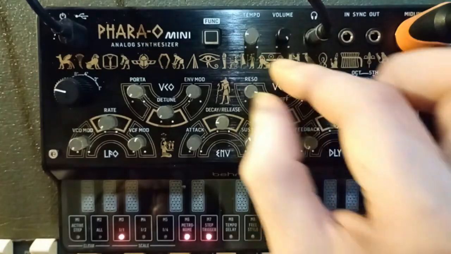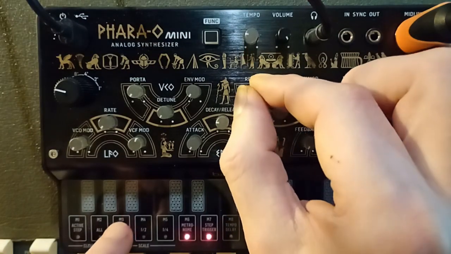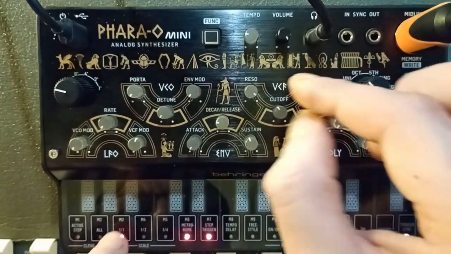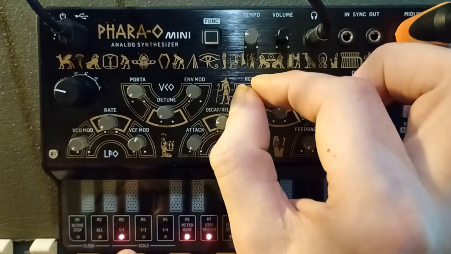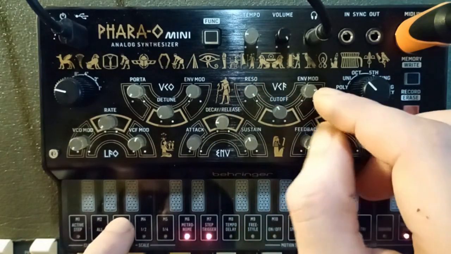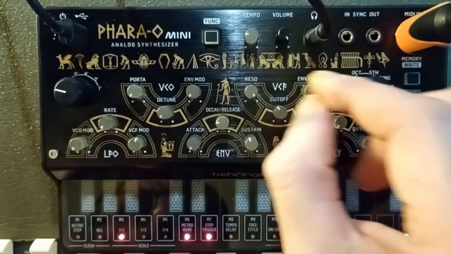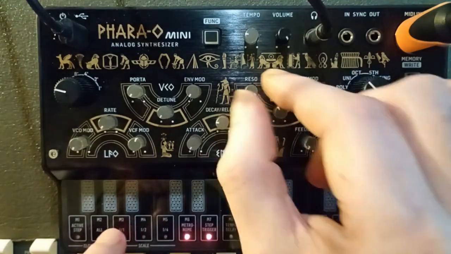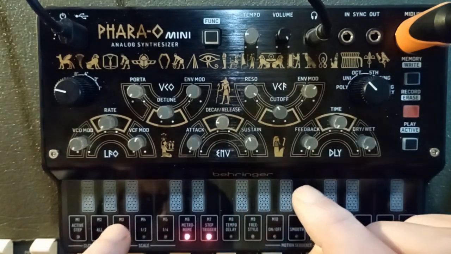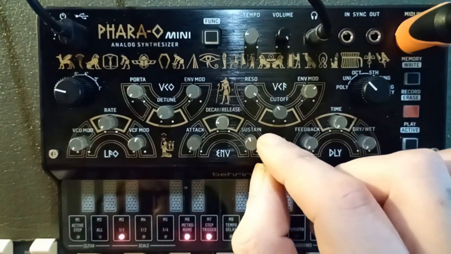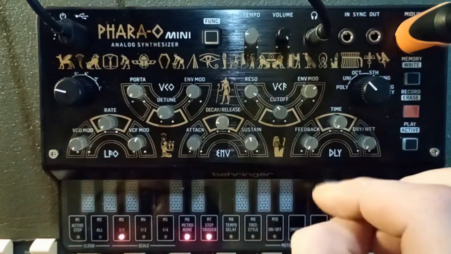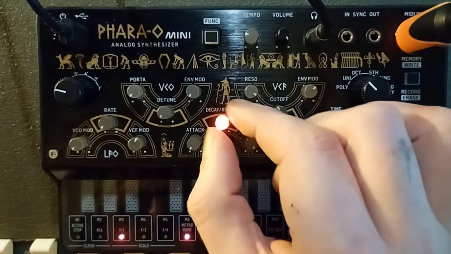And then we'll bring the resonance up. And when we get to the extreme point, it'll whistle. So let's get a little less whistle. There we have it. So let's reset back to our default.